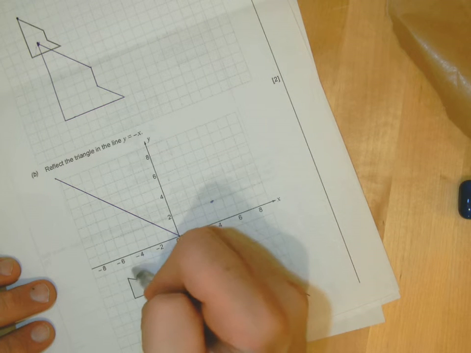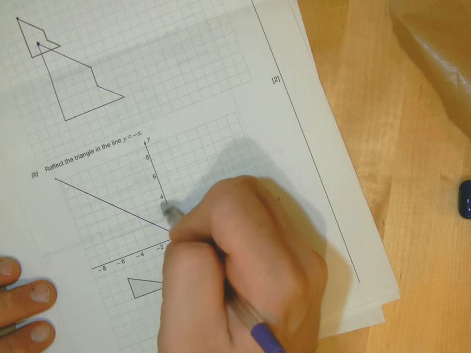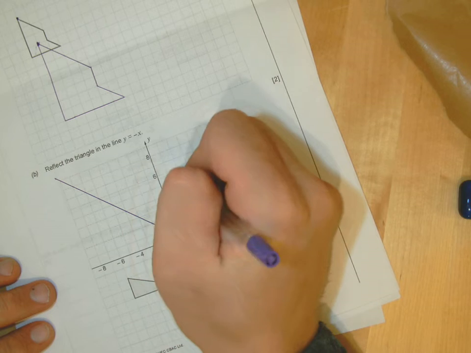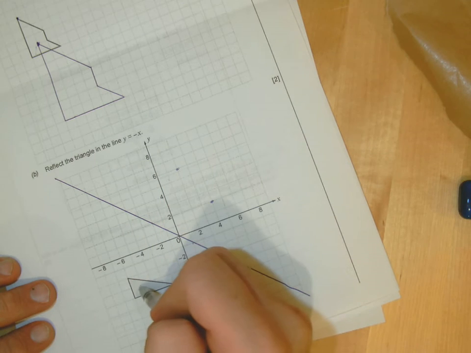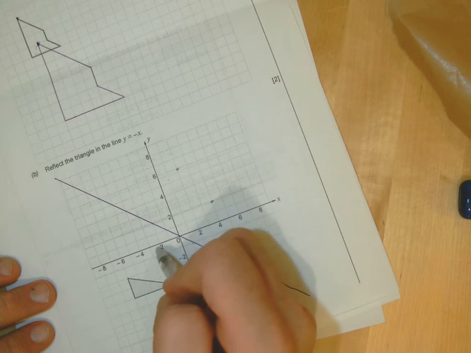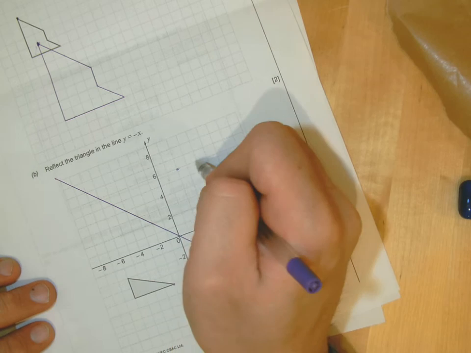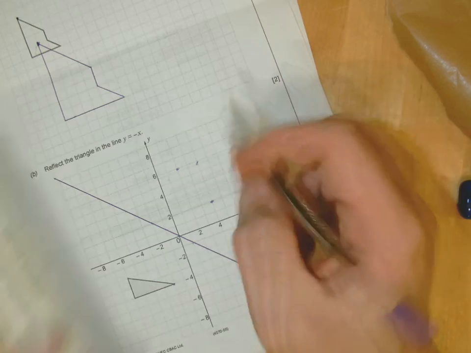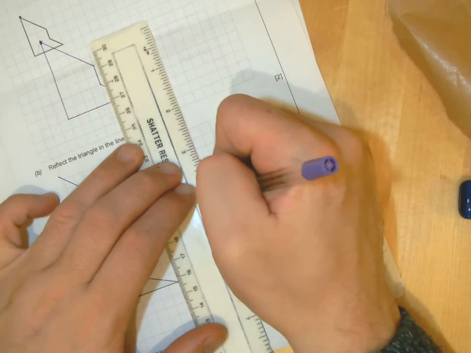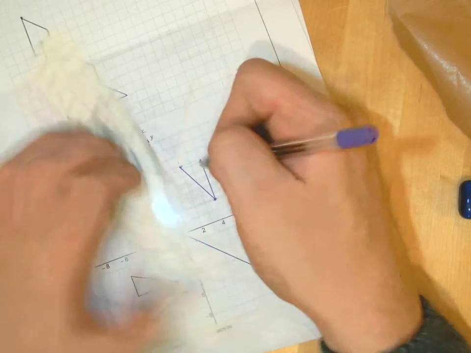This point then, what's that? That's 4 diagonals, I think. So you go back 4 diagonals, end up here. And then this one, it's quite hard to see, but I think it's 5 diagonals, so you go back 5 diagonals, you end up here. So there's your shape reflected. There are the corner points, you just join them. And then you've got your reflected shape.